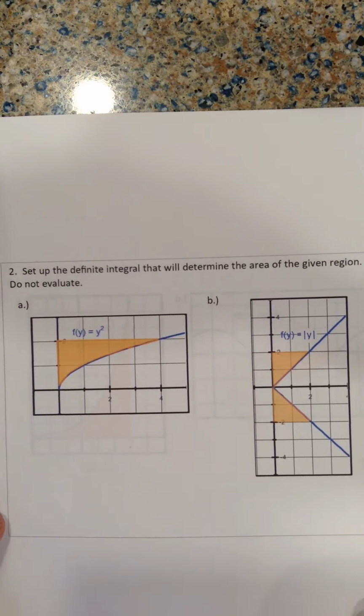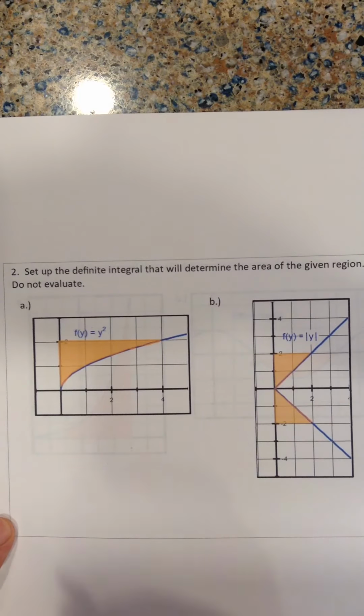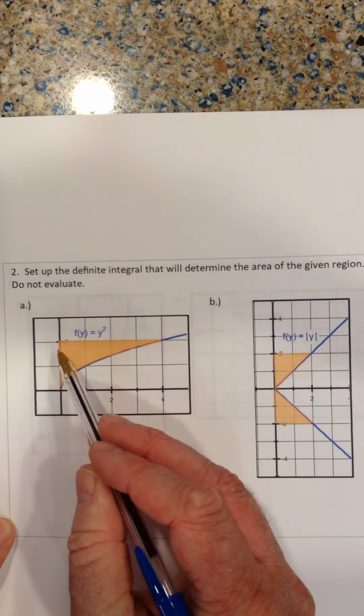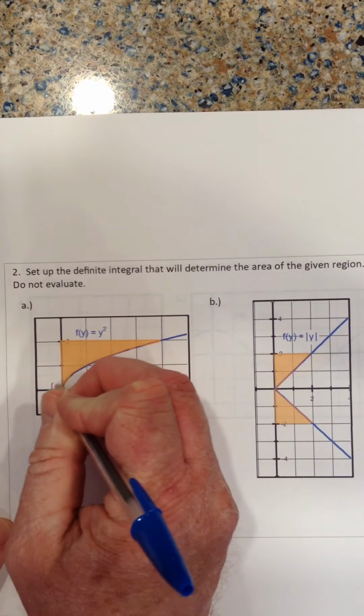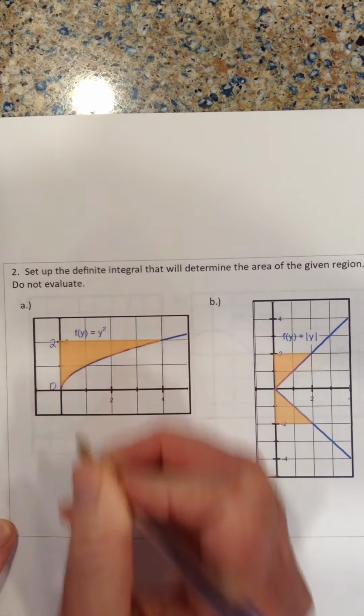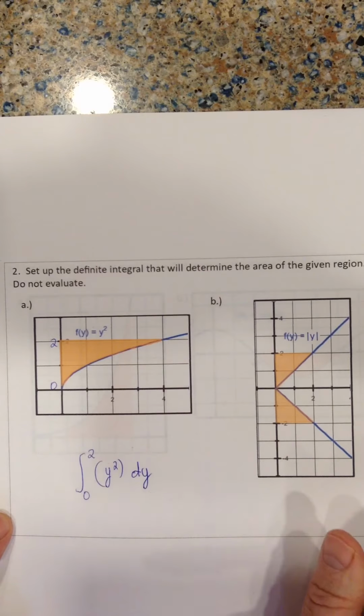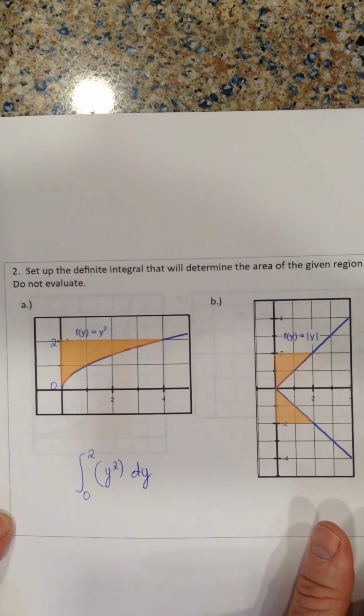Alright, problem 2. Now these are functions in y. And you can see here that the area is between f of y equals y squared and the y-axis. And this goes from 0 to 2 on the y-axis. So I'm going to set my integral from 0 to 2. The function in terms of y is y squared, and it's dy, because the function is with respect to the variable y. Let's look at problem B.